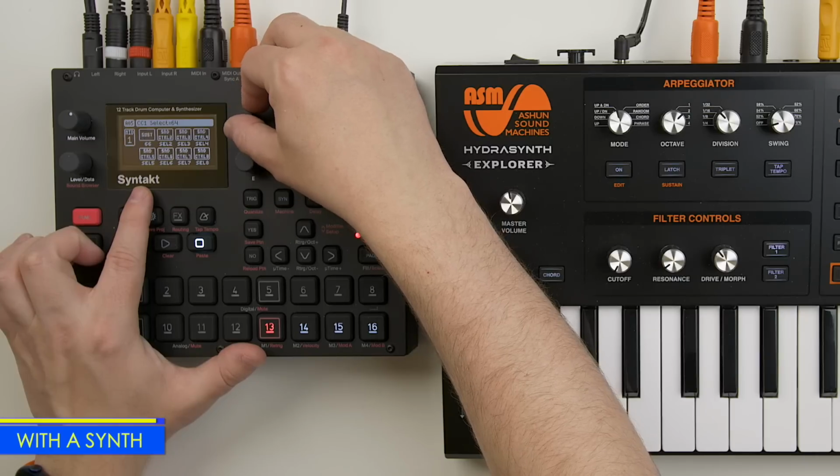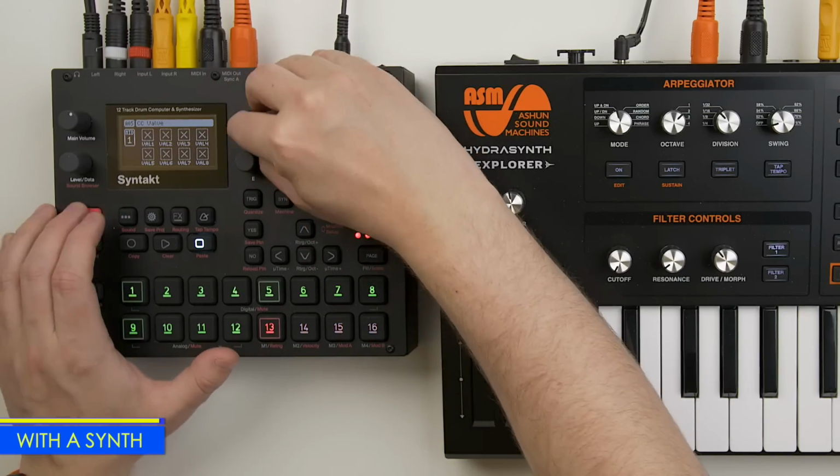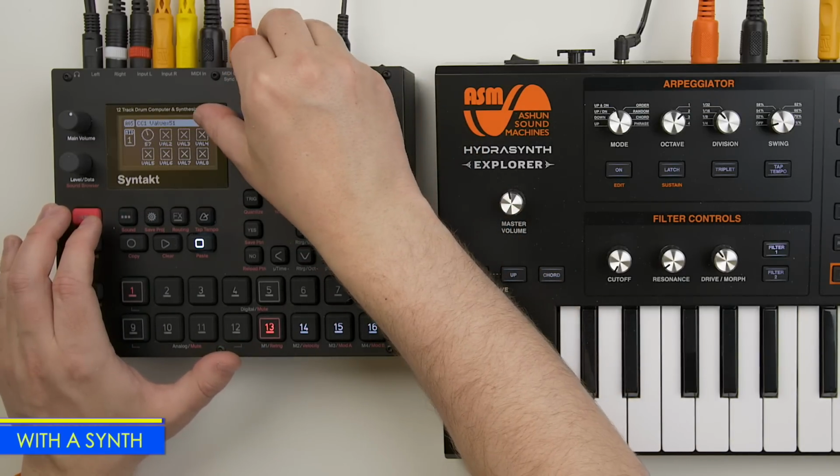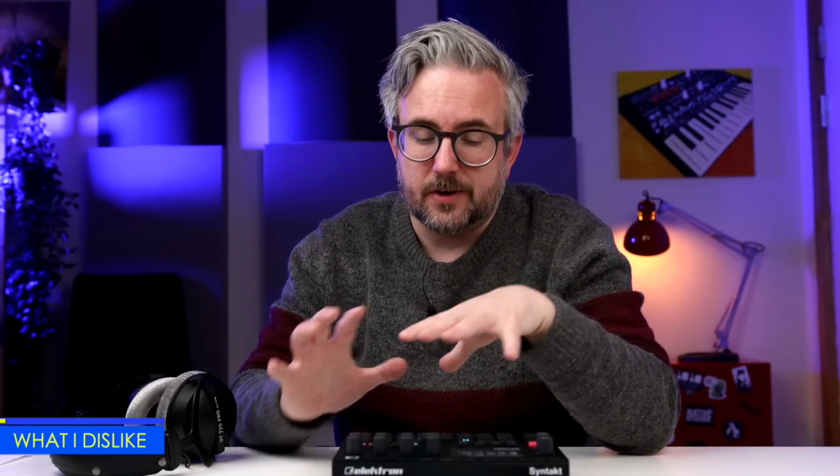Just like on the Digitakt, you can set up different CC values and have the Digitakt's sequencer control any external gear. So what do I dislike? Well, there's just 2 things. There's no true polyphonic machine. So there's the chord machine, but I would have loved to see a true polyphonic machine.